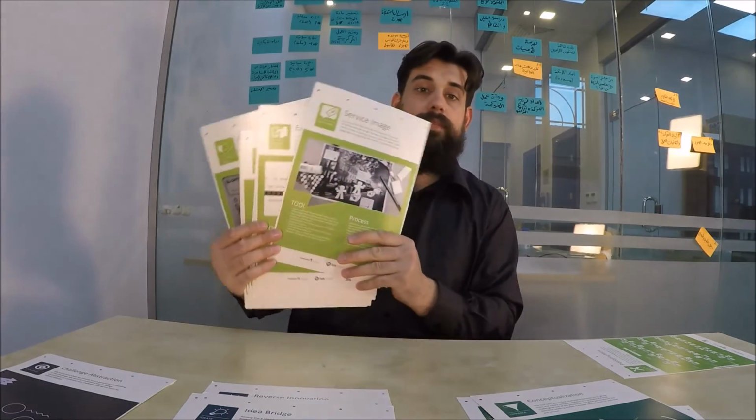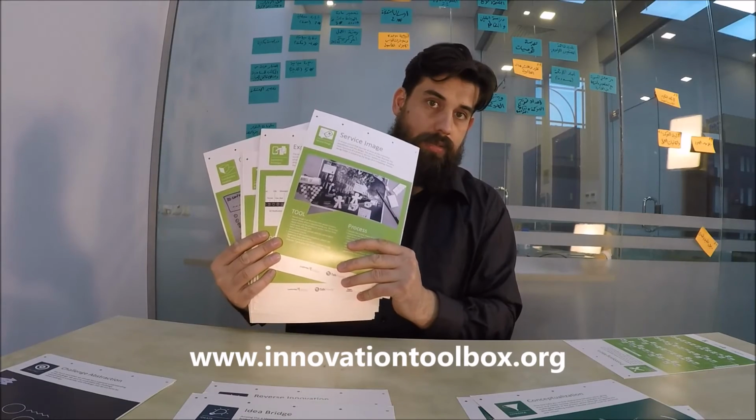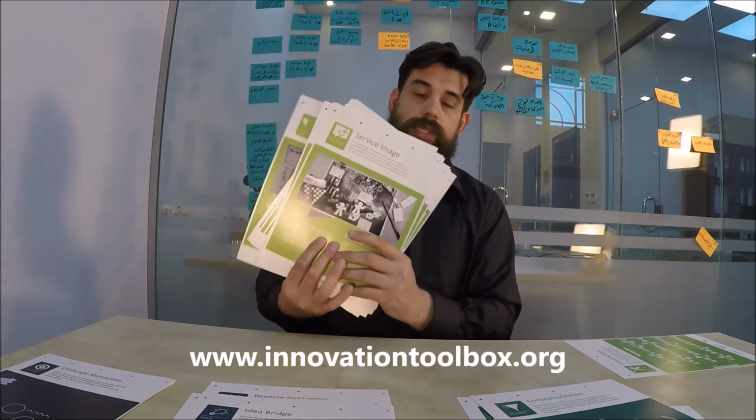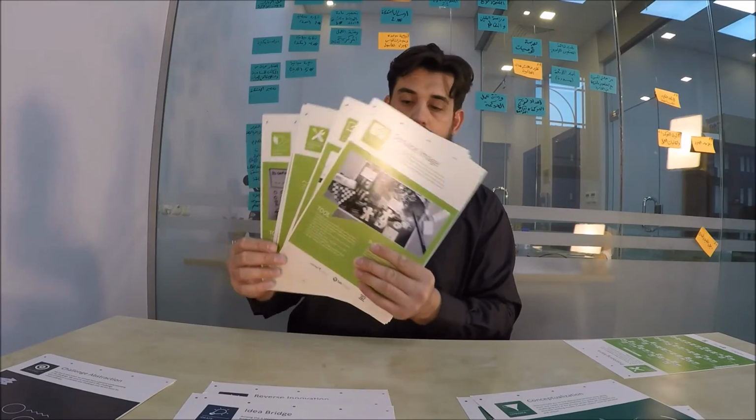Then come the prototyping techniques. These are the prototyping techniques. We have 7 prototyping techniques in total. And those 7 prototyping techniques will provide you solutions for user testing as well.